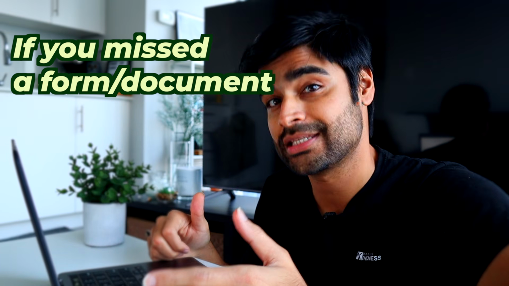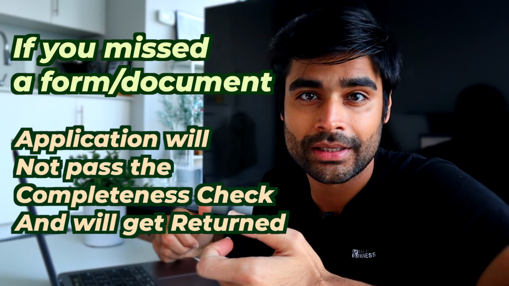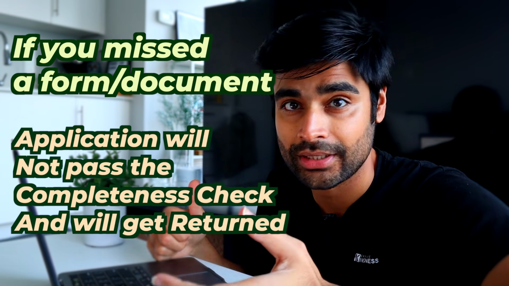through a web form. Now you're going to want to do this as soon as you send the application and preferably before it reaches the officer. Because let's say you sent an incomplete application to the officer and you didn't raise any web form. Once the application reaches the immigration officer, they are going to realize that you've missed an essential document or form, and then they are simply going to reject that application because it won't pass the completeness check.